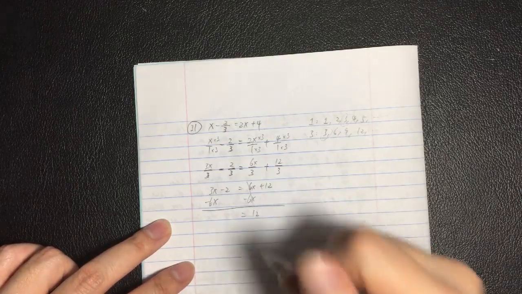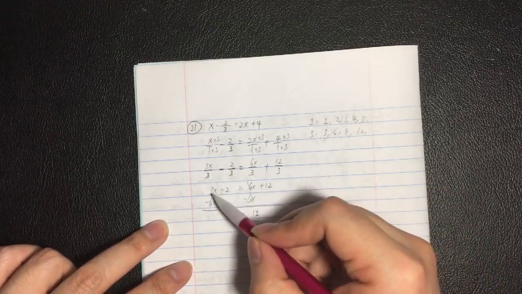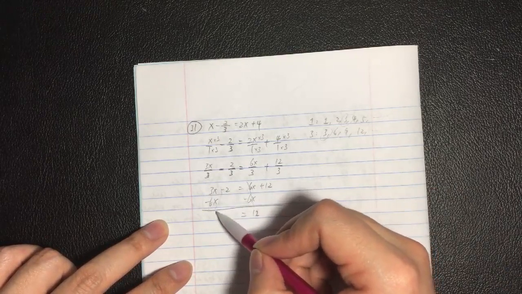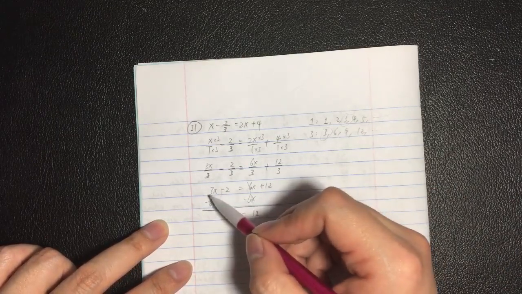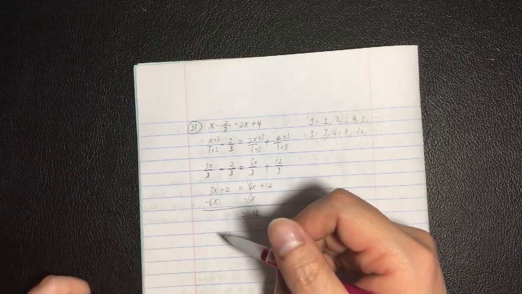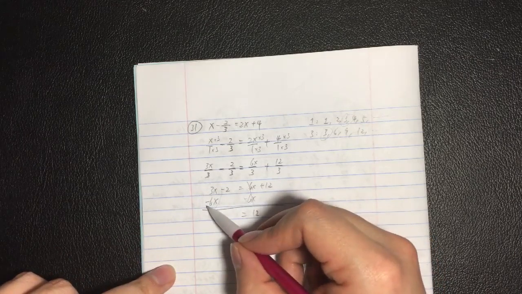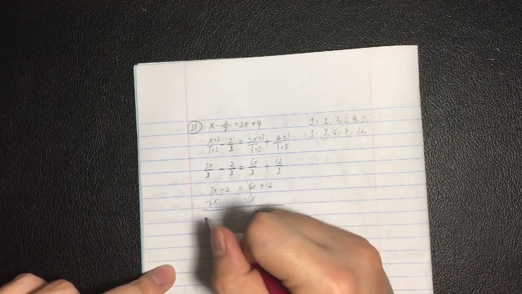On the left side, we try to combine like terms. Positive 3x and negative 6x. Combine like terms, follow the addition rule. When adding two numbers with different signs, keep the sign from the number that has larger magnitude. Here, negative 6 has larger magnitude, so I keep the negative sign.